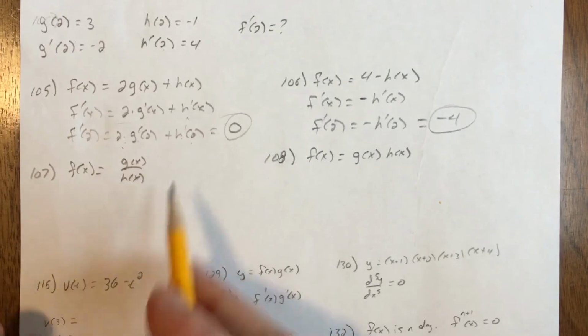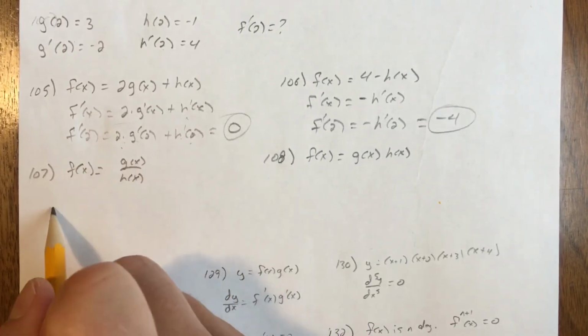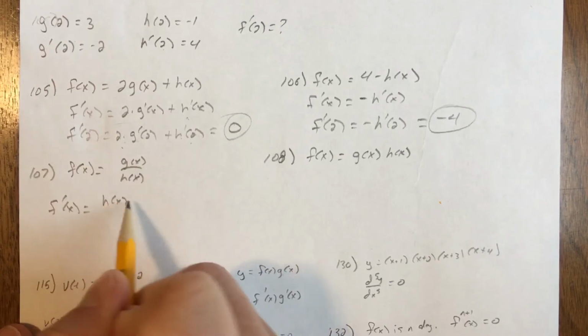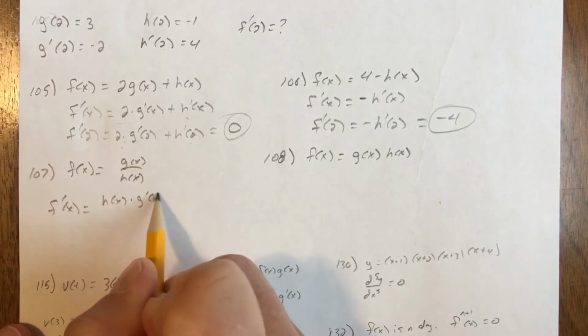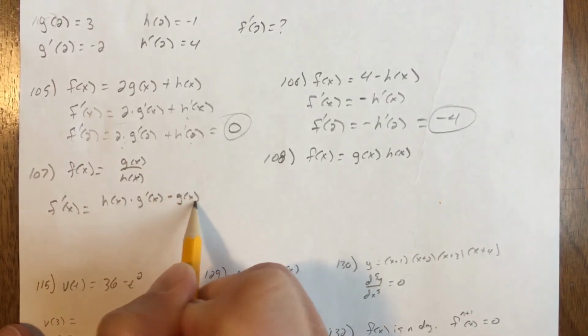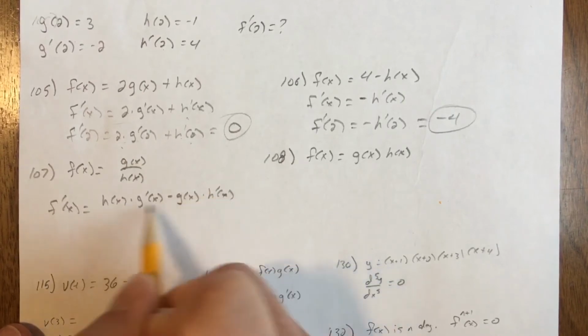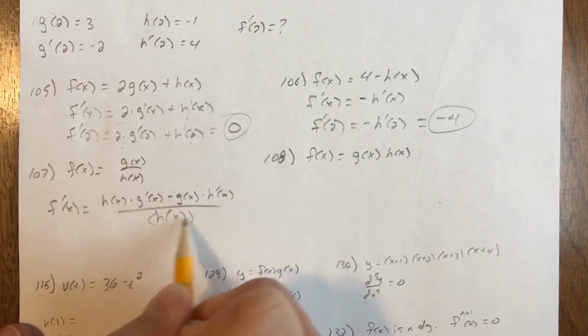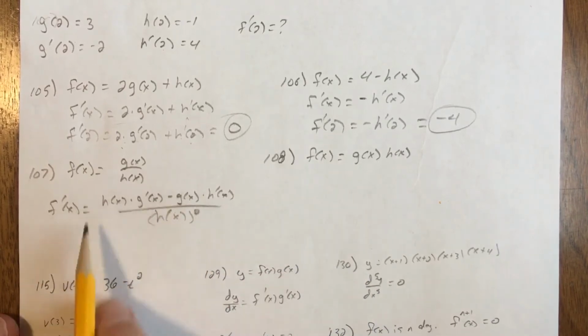All right. For 107, now it's a quotient, so I have to use the quotient rule. The derivative of f will be the bottom function h times the derivative of g minus g, the top function, times the derivative of h, the bottom, over bottom squared. Okay, so there's my quotient rule.